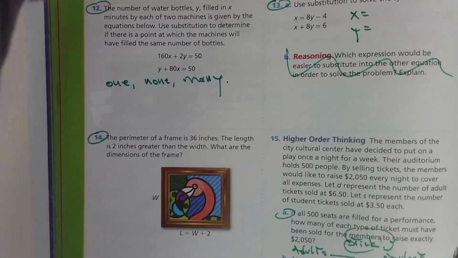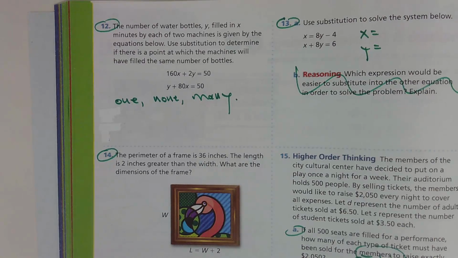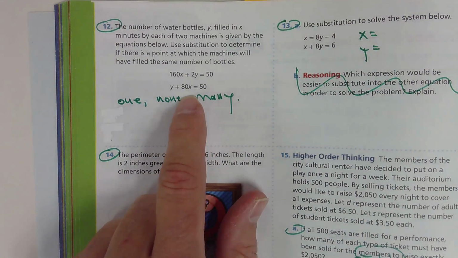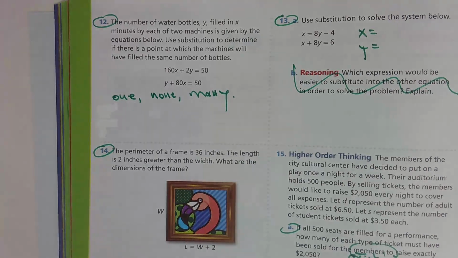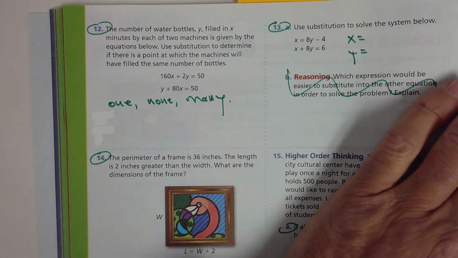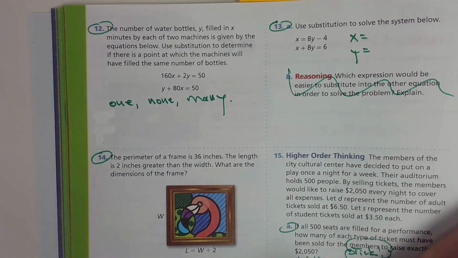I think I'll end the video here. You guys want to try 12 right now? All right, go for it. I'll do it. So 160x plus 2y equals 50.